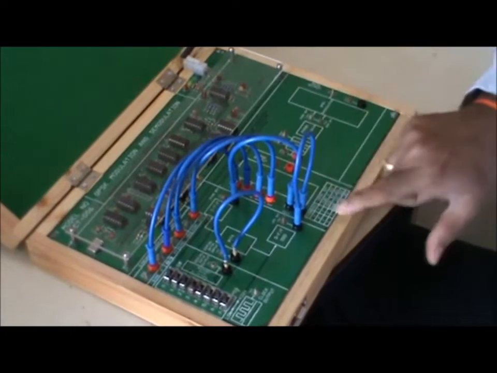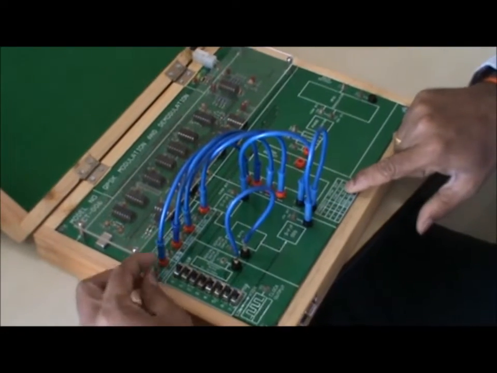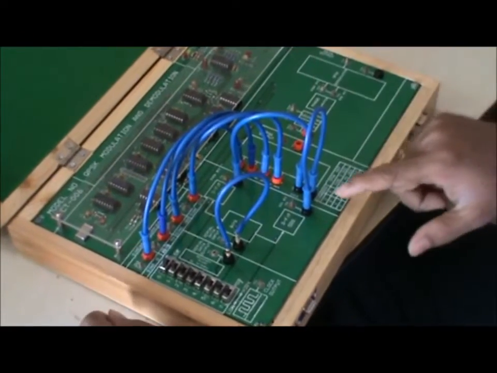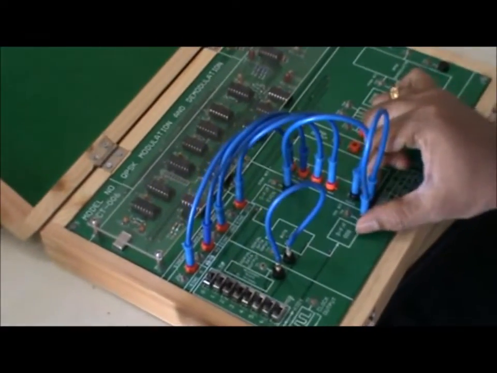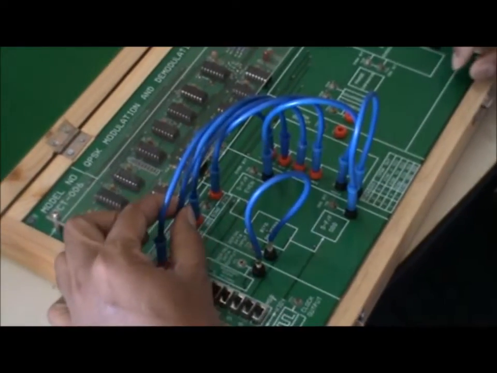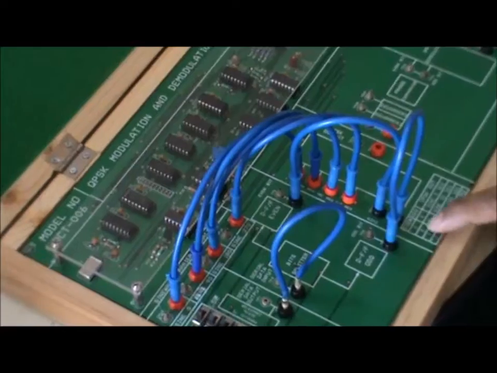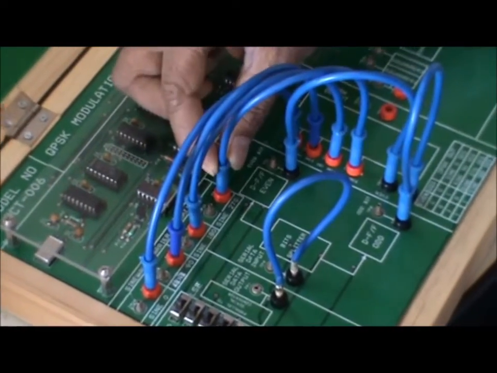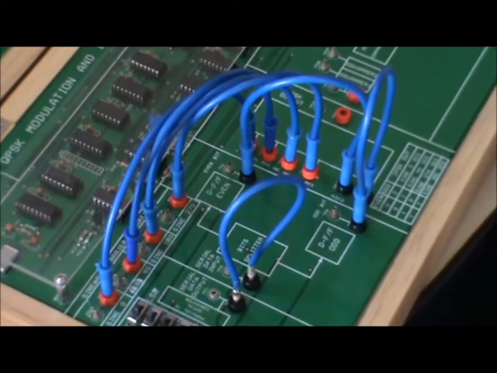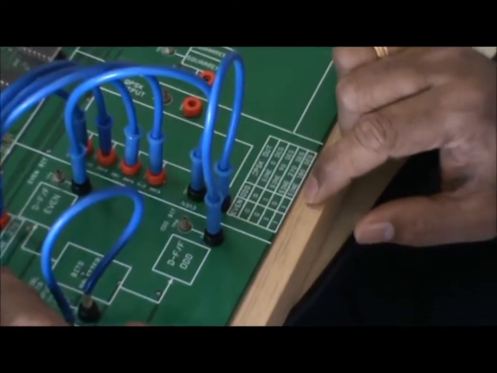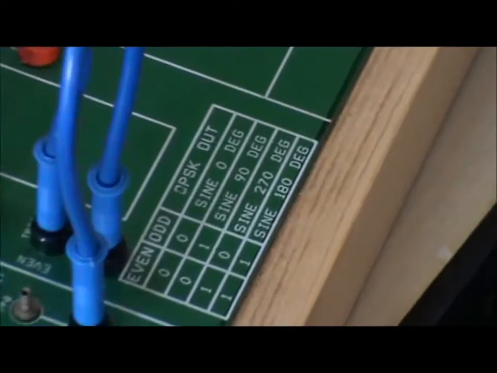If this value is 0 0, sine 0, that means this signal will be connected to the output. If the value is 0 1, sine 90, this signal will be connected to the output. If the value is 1 0, sine 270, this one will be connected to the output. If the value is 1 1, then sine 180 will be connected to the output. So let us see the output of that.